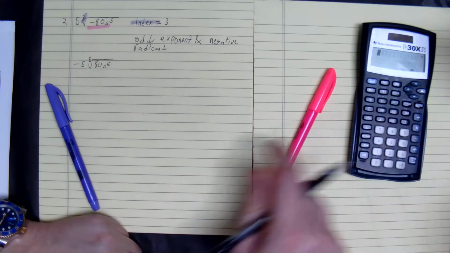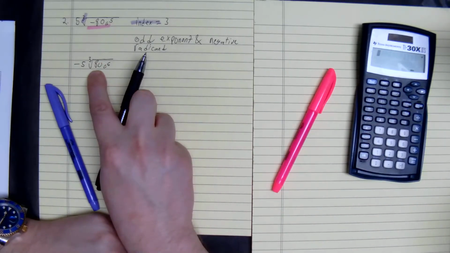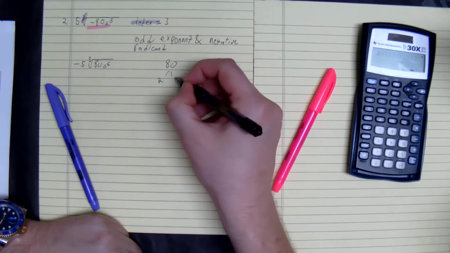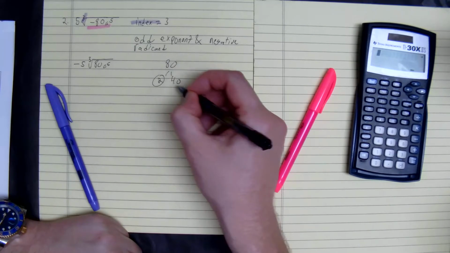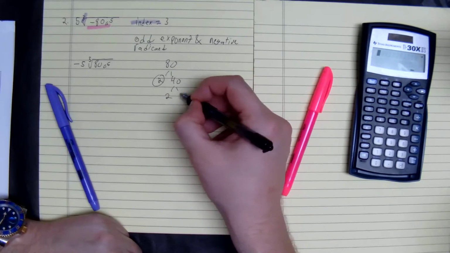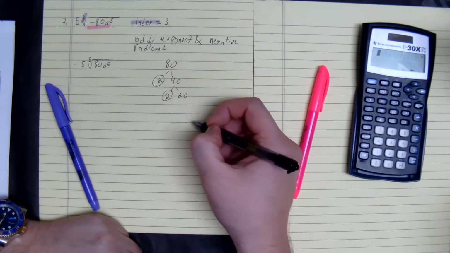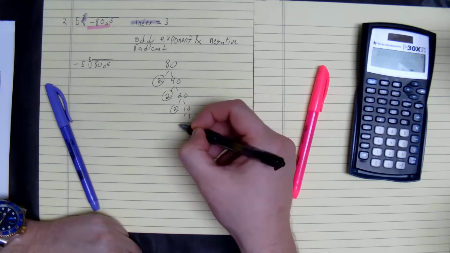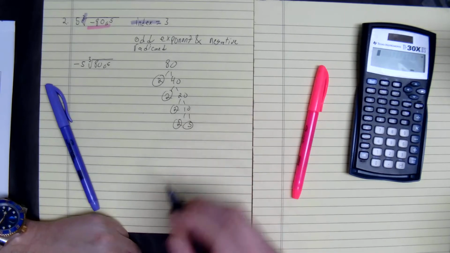Next, we're going to find the prime factorization of 80. So 80 breaks down to 2 and 40. 2 is prime. 40 breaks down to 2 and 20. 2 is prime. 20, 2 and 10. 2 is prime. Then we get 2 and 5. And those 2 are prime.